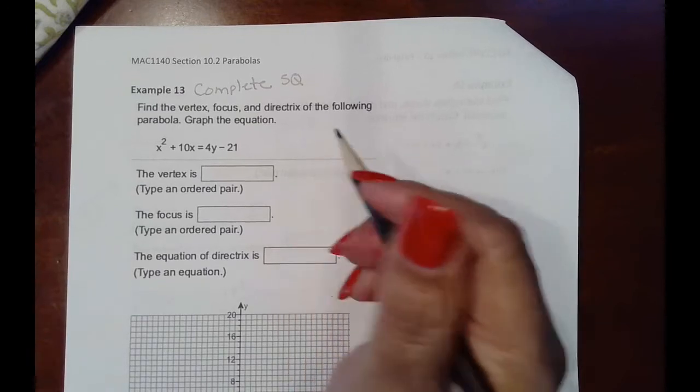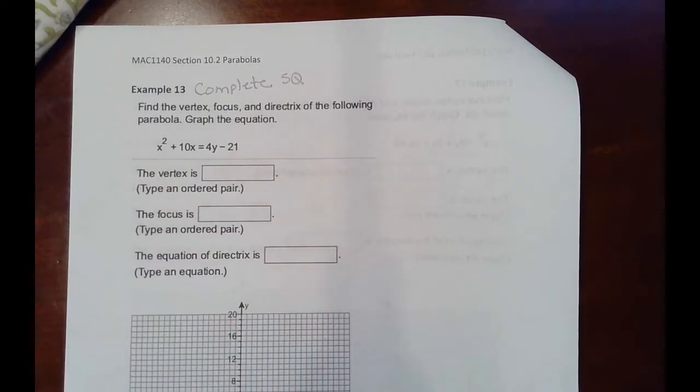Okay, so if you recall completing the square, and let's see, I think I may have skipped over one. I did skip over one.